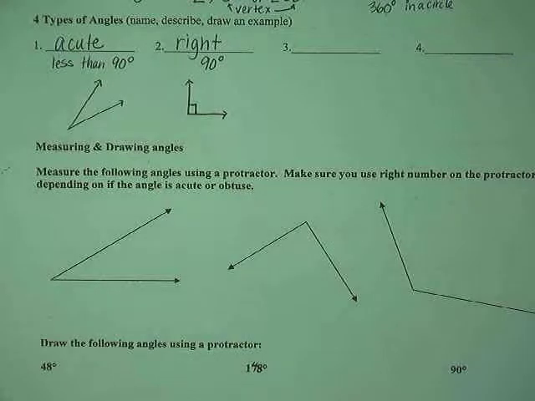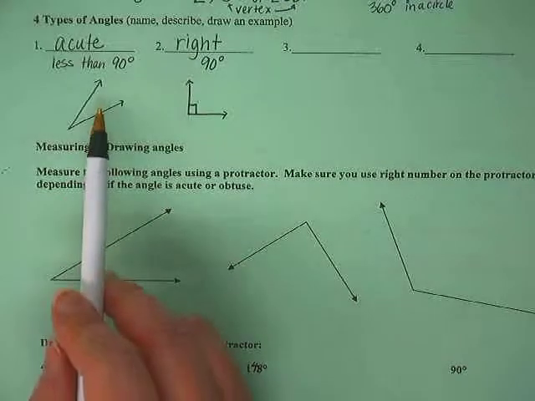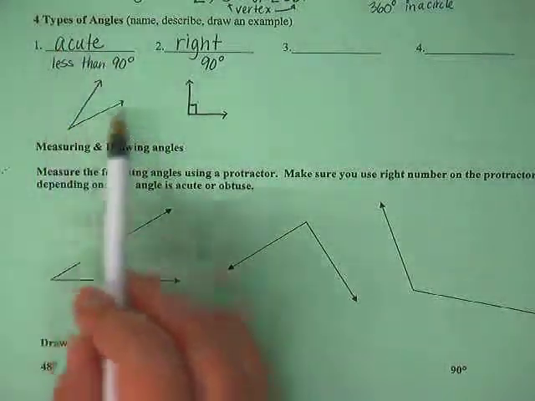Okay, there's actually another definition for the word acute. You might have heard it in association with having an appendicitis. If you have a really sharp pain like you would have when you have an appendicitis, sometimes that is called an acute pain. So the word acute also happens to mean sharp.